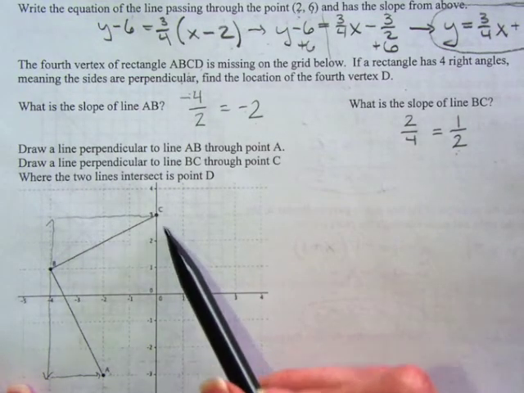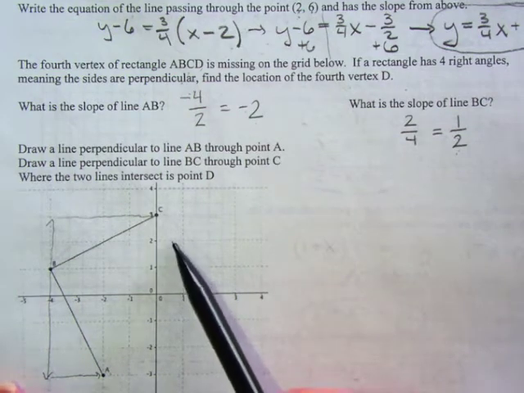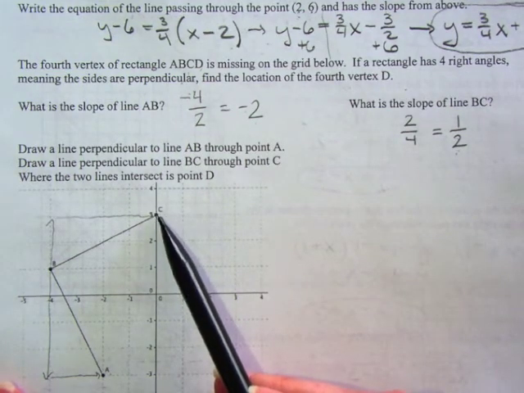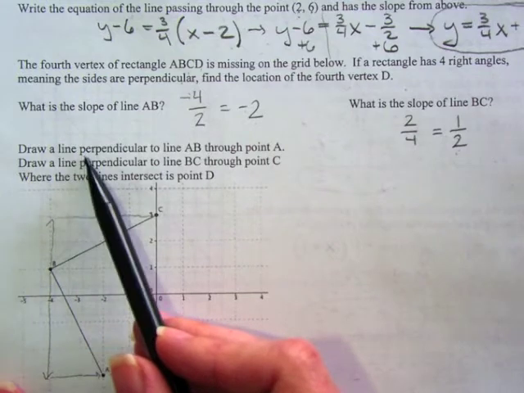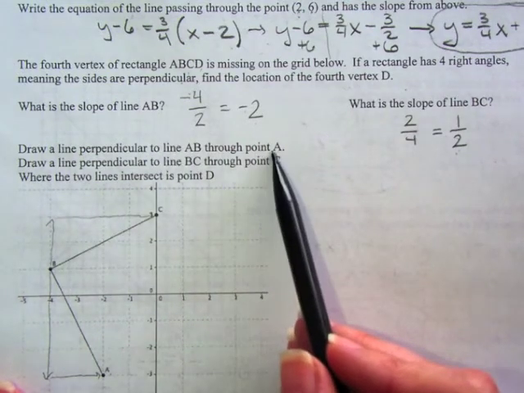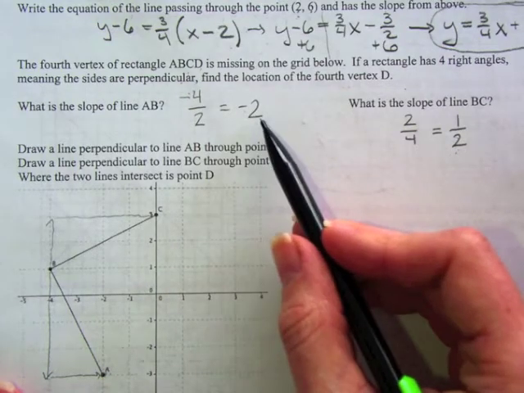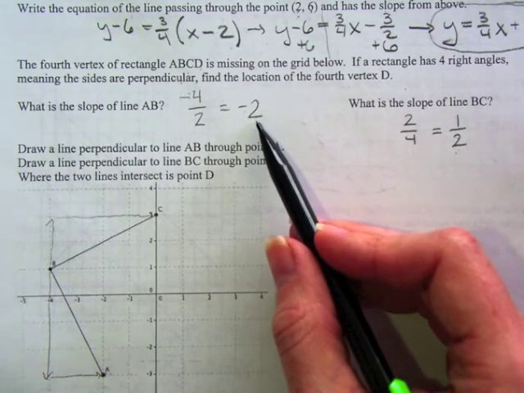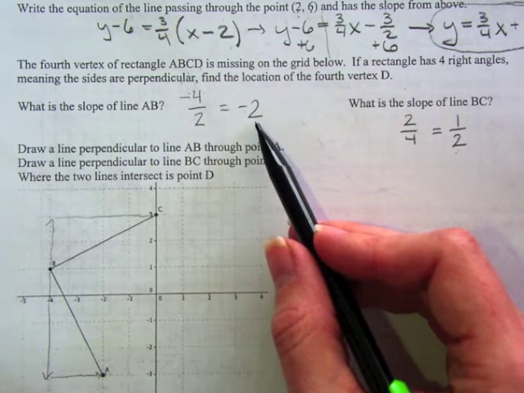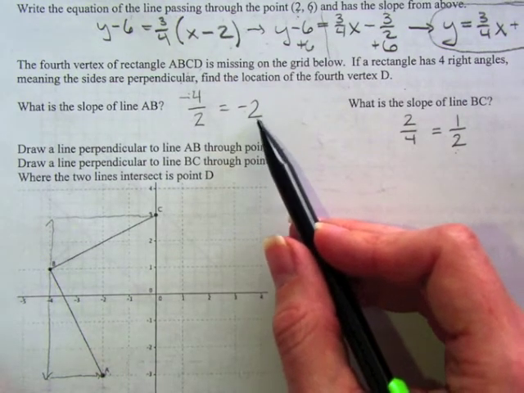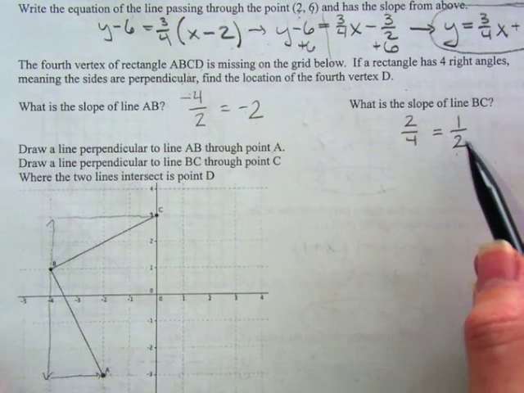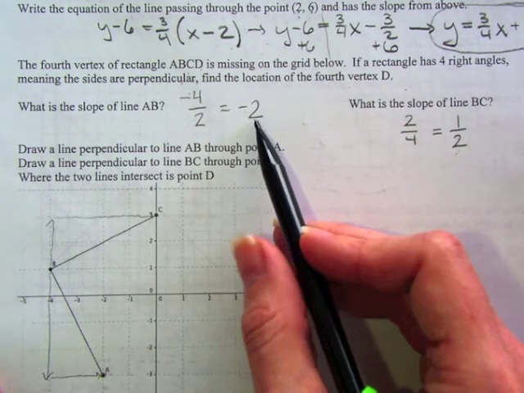Now we need to draw in our missing sides so that they are perpendicular to the side that's consecutive, or next to it. So it says draw a line perpendicular to the line AB through point A. So here's AB, and we said AB had a slope of -2. So we need to draw a line through A that has a slope that's perpendicular to line AB. So this new slope needs to have the opposite and reciprocal, which we already determined is positive 1/2.